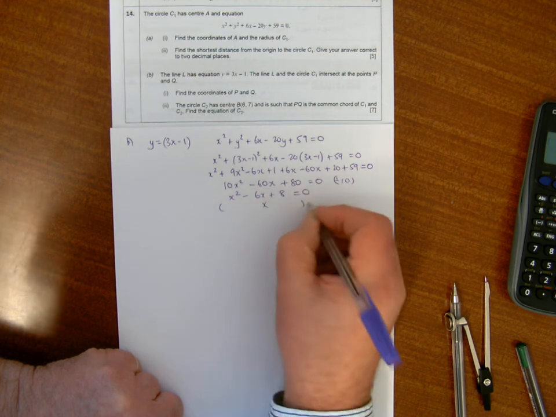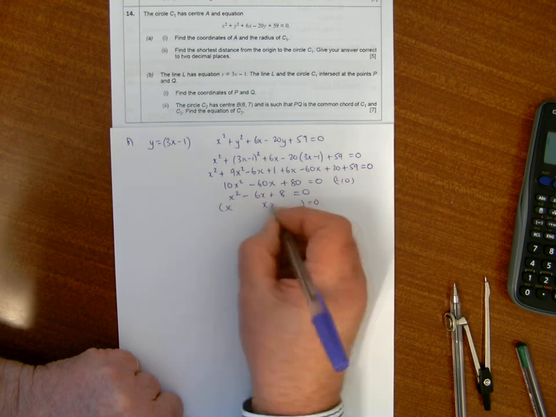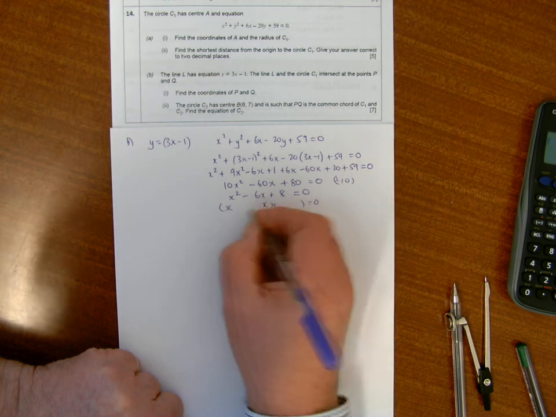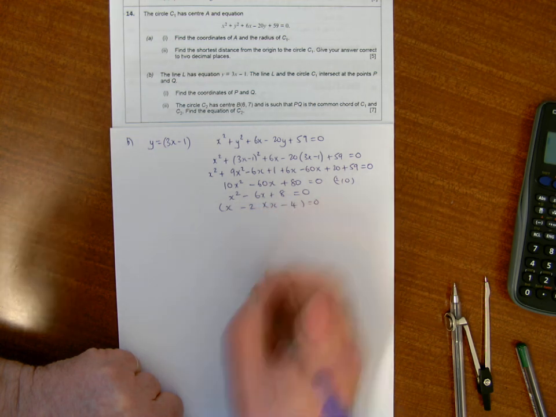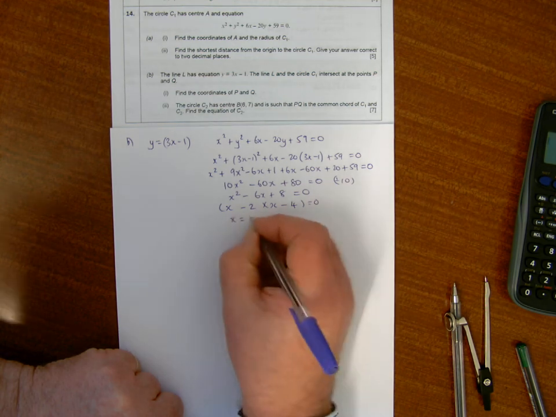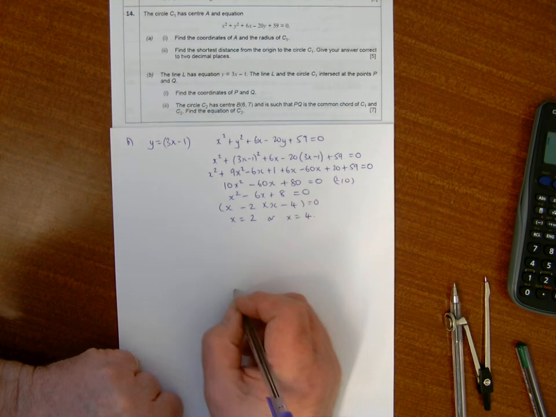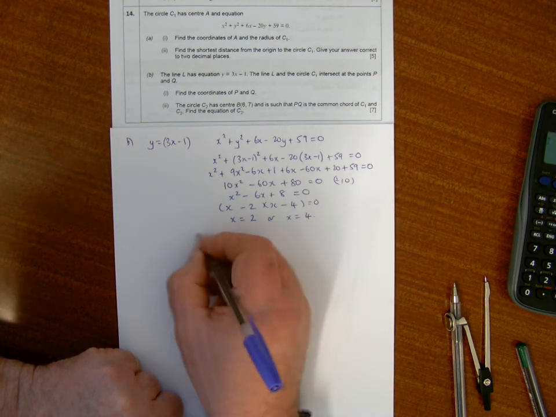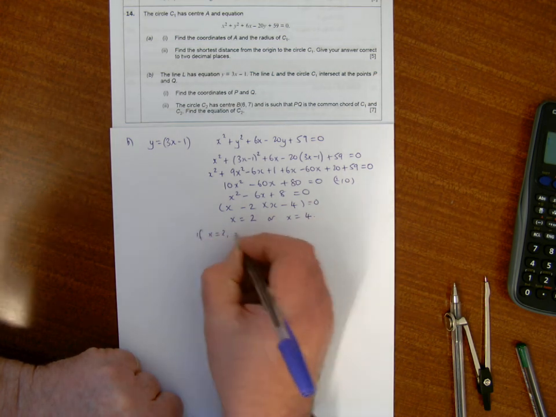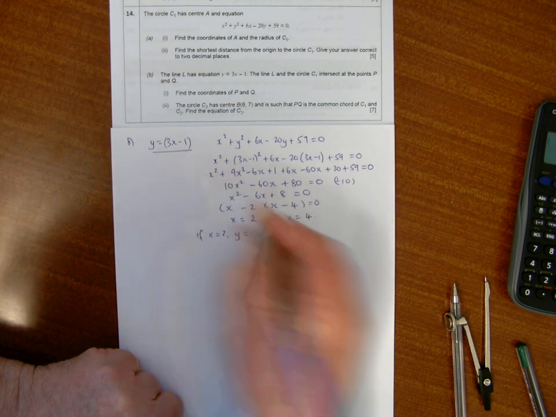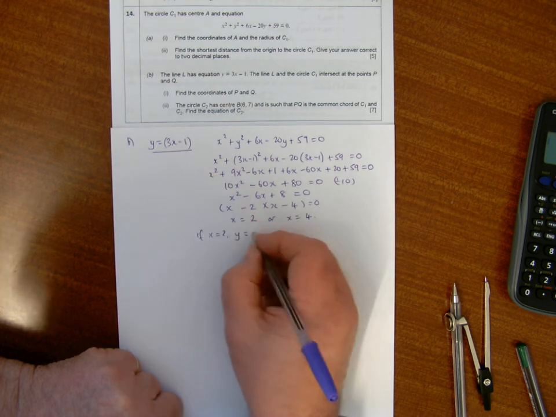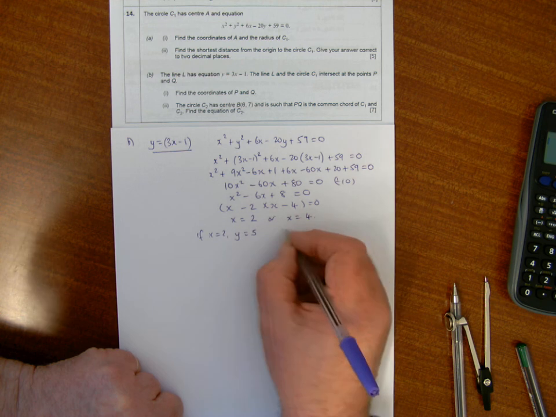That will factorise: x and x. Two 4s are 8 and they add up to 6, so that's minus 2, minus 4. So x is equal to 2 or x is equal to 4. If x is 2, then going back into that equation, 3 twos are 6, take away 1 is 5.